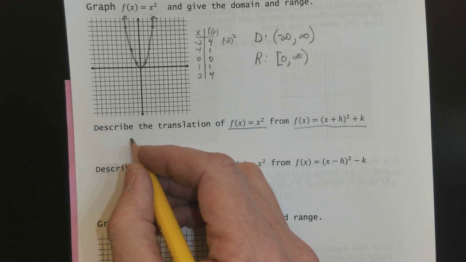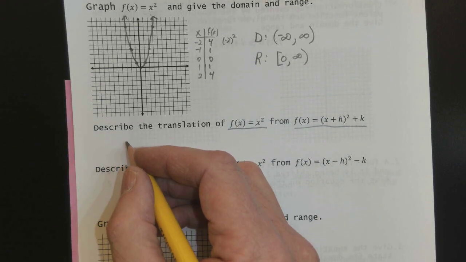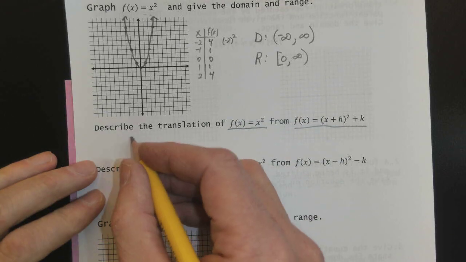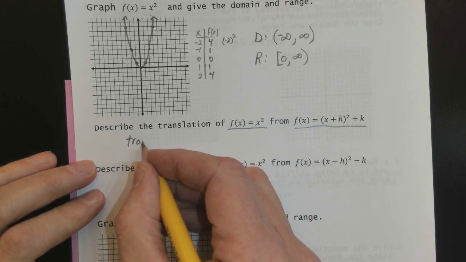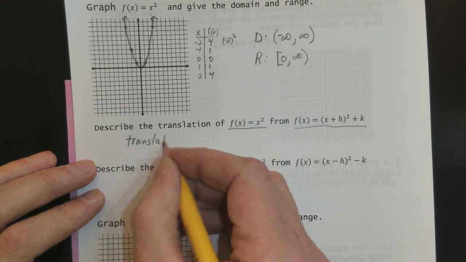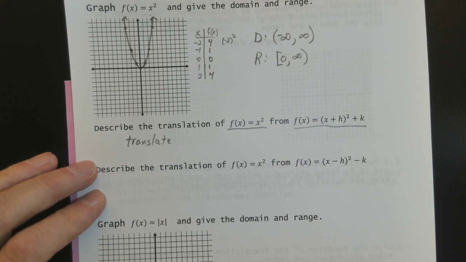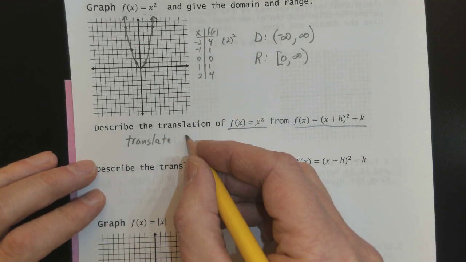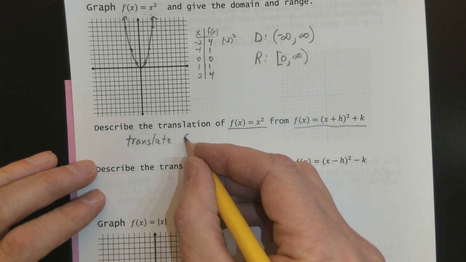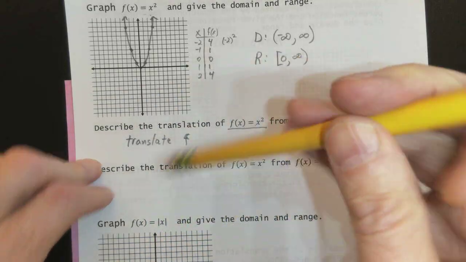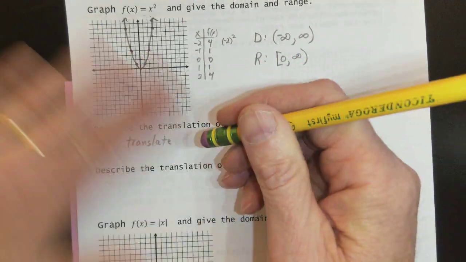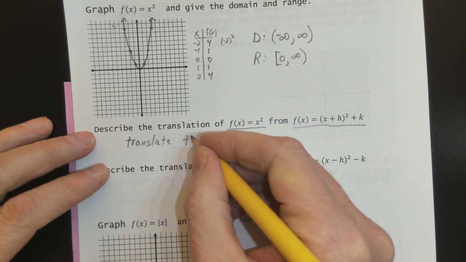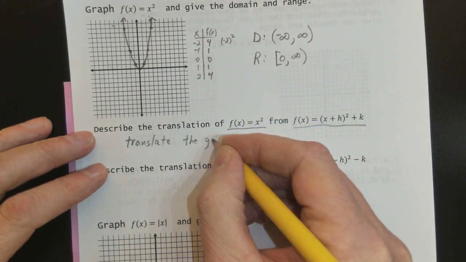Slide, translate, shift. That's probably the best word to use there. Translate. Let's say translate the graph, because we're talking about the graph here, of the parabola.